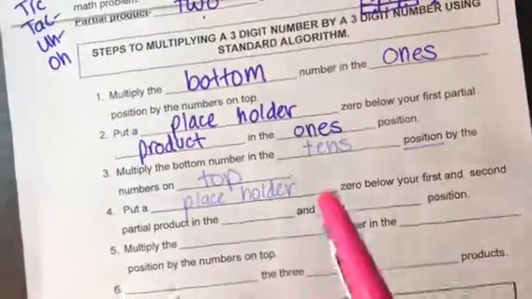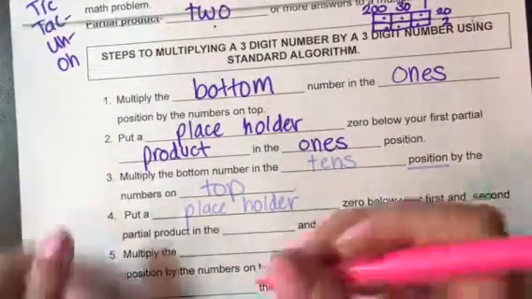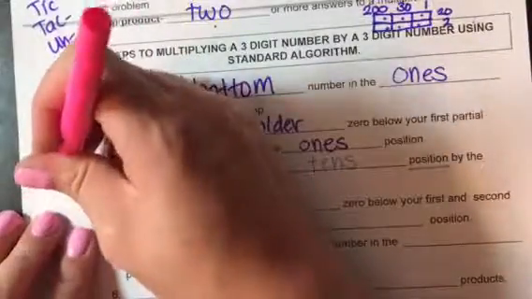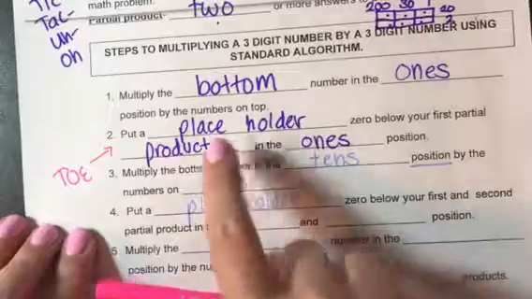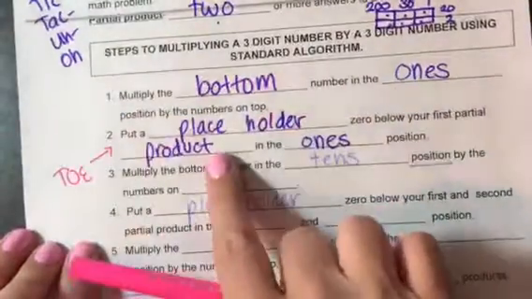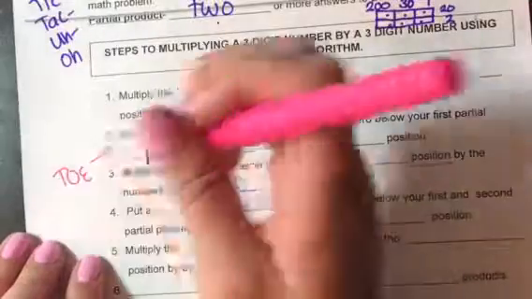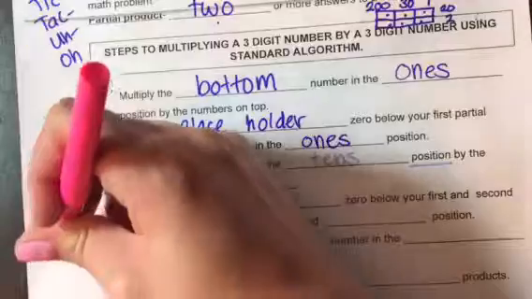So when Miss Madera goes through the steps of tic-tac-toe, and I put the toe was the placeholder 0. But now that we're doing a 3-digit by a 3-digit, it's going to be tic-tac-toe in the ones position. And then when you multiply by the tens, it's tic-tac-oh.